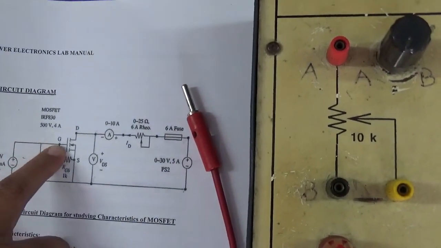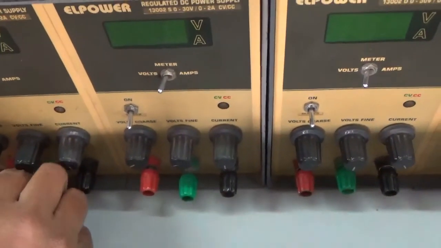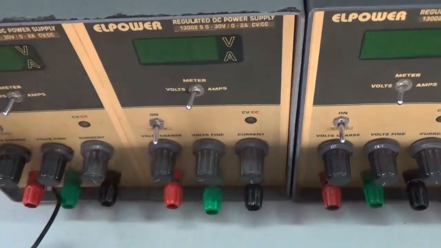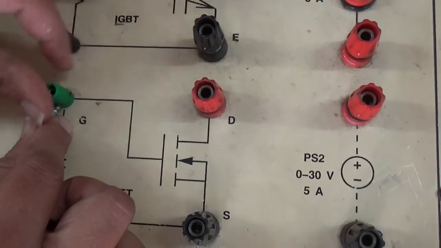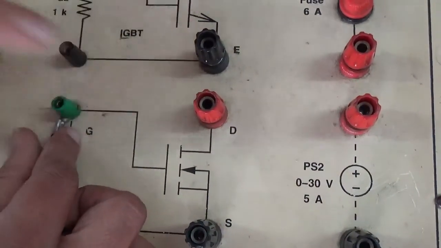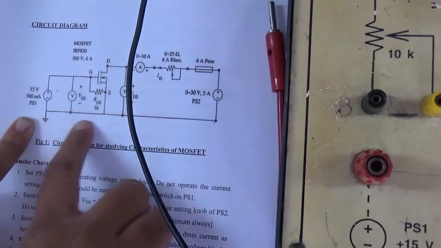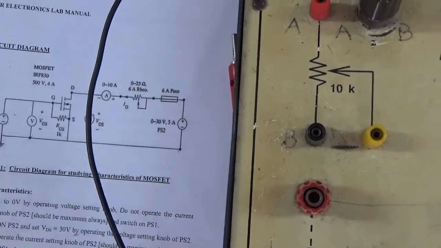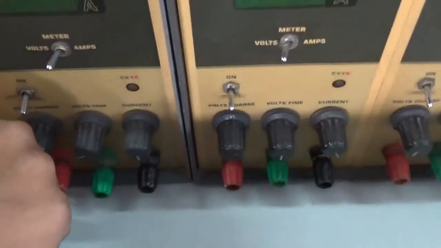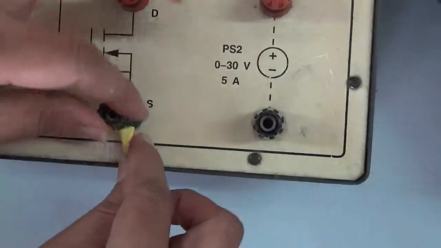From positive it's going to gate. So I am connecting from positive to gate of MOSFET. Then from negative terminal it's going to source. So I am taking one more wire and connecting from negative terminal to source of MOSFET.